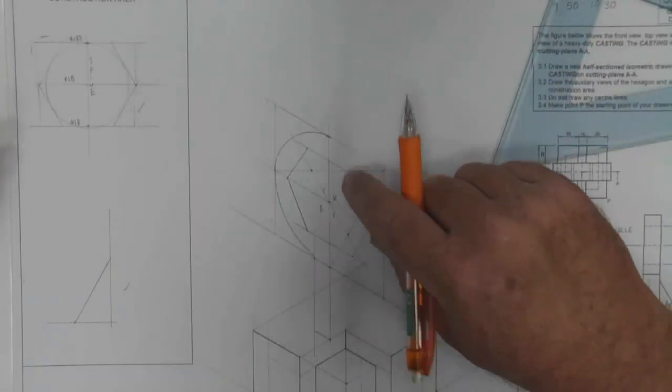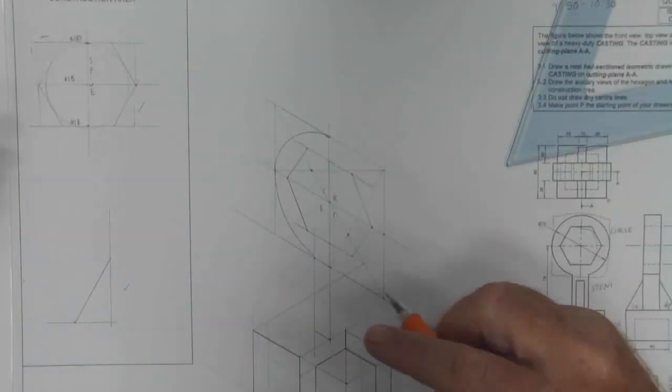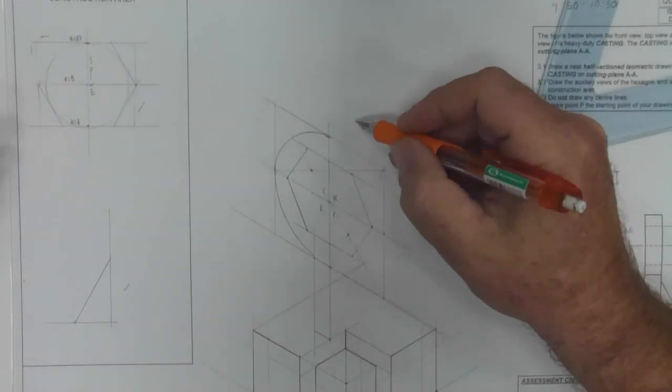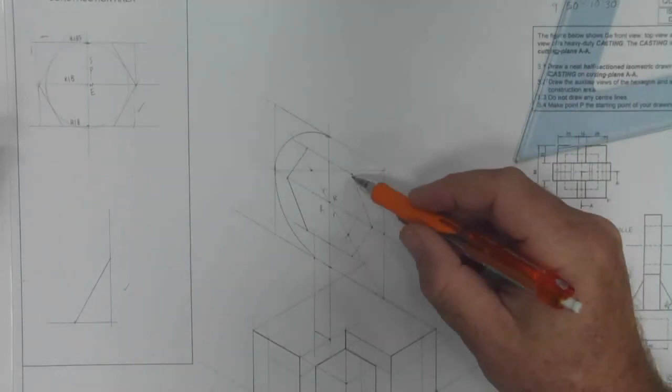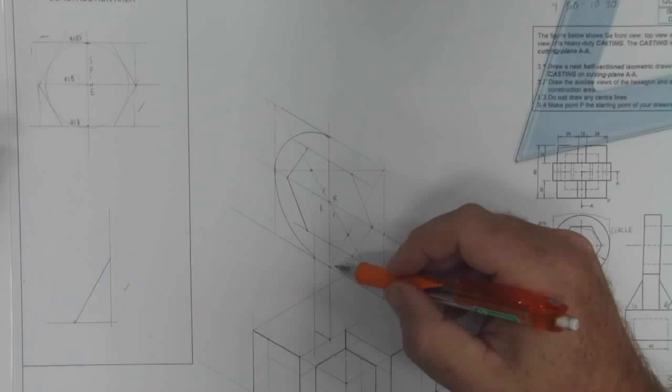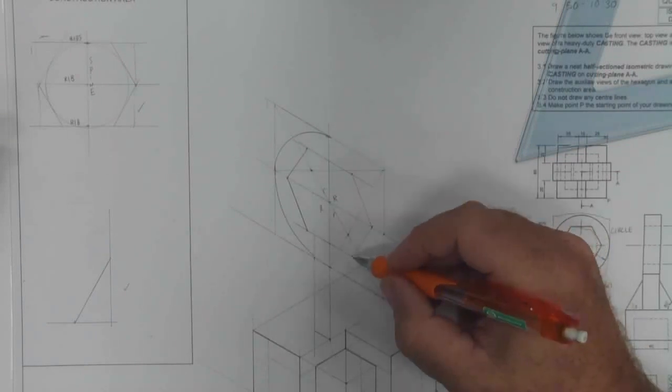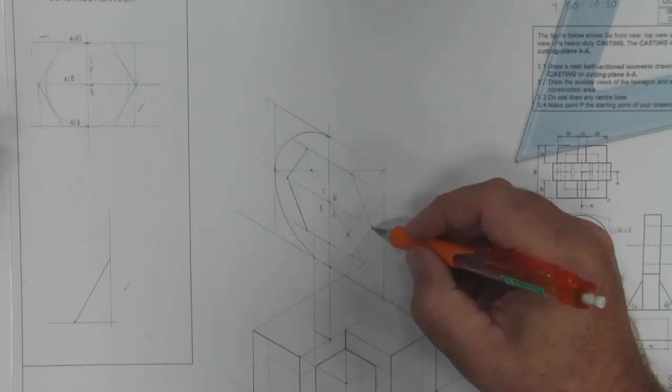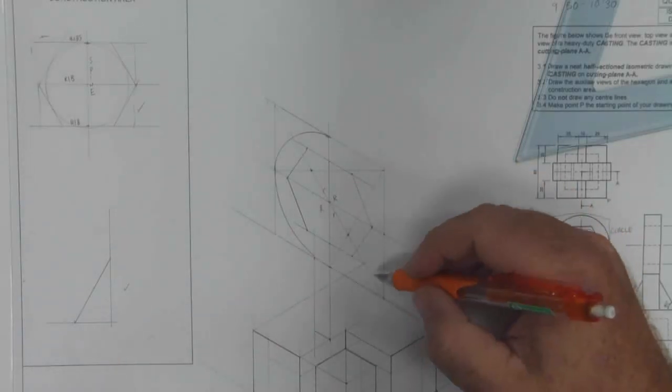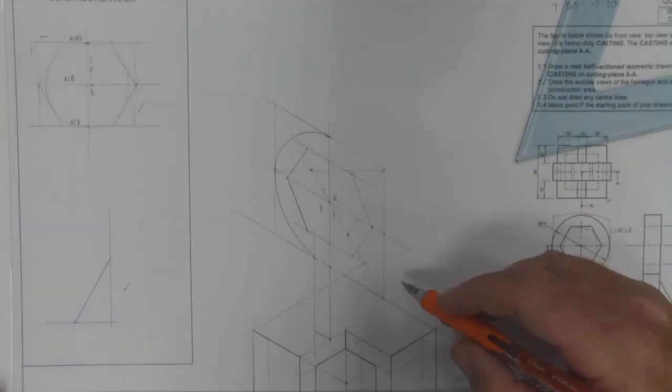I'm going to start adding some depth to all this shape now. So I know from here to the back is a distance of 20, and this part that's been cut away is a distance of 10. So from these corners I'm going to mark back a distance of 10 and a distance of 20 just to find where the end of those shapes are.